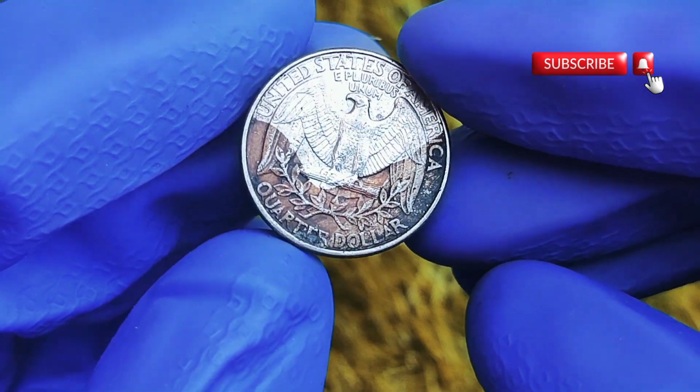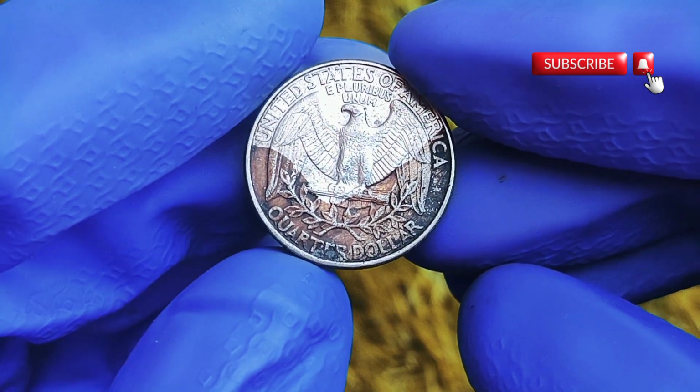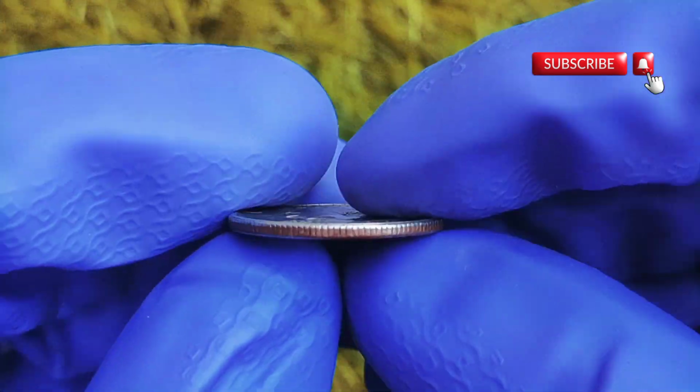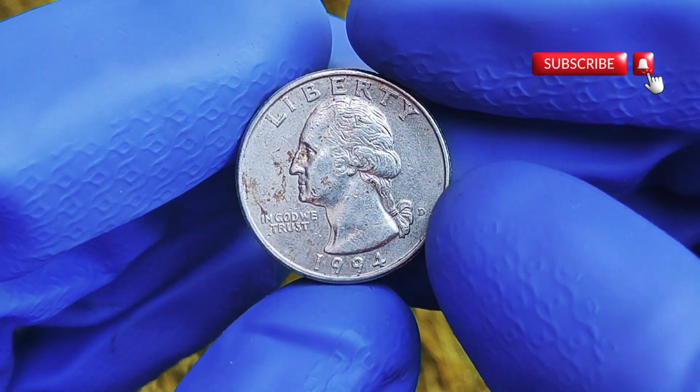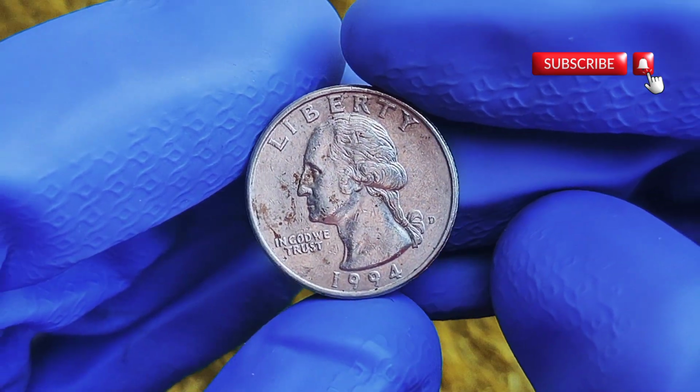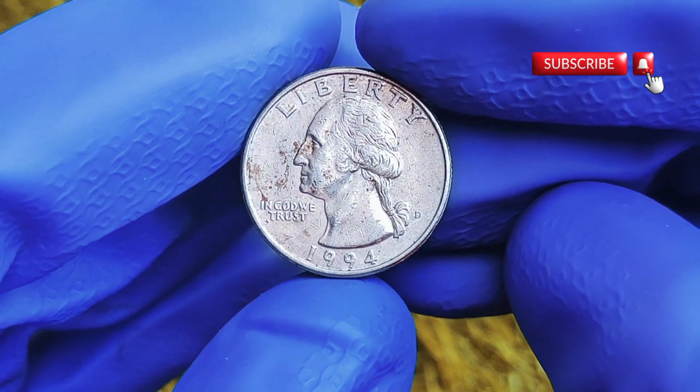Clipped planchets are another intriguing error type, where a portion of the metal blank is missing before the coin is struck. This creates a coin with a distinctive curved clip, and depending on the severity and visibility of the clip, it can add significant value to the coin.